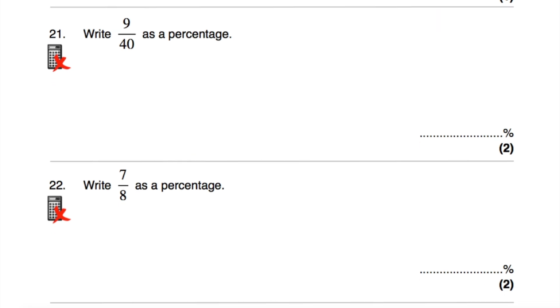Okay, question number 21. So question number 21 says to write 9/40 as a percentage. Now here, this fraction is not as easy as some of the ones we've done so far, because so far we've been able to, with all the denominators, just go straight from the denominator to 100 by just multiplying by one number. So with a question like number 21, what I would actually do is just take the numerator and divide it by the denominator straight away to write it as a decimal, and then change that decimal into a percentage. So I would do 9 divided by 40.